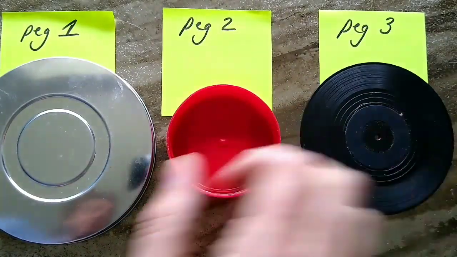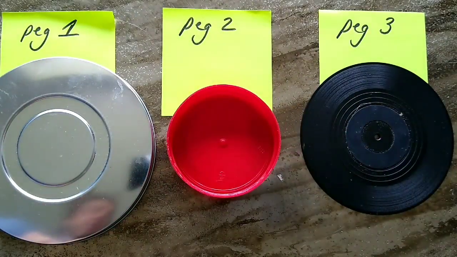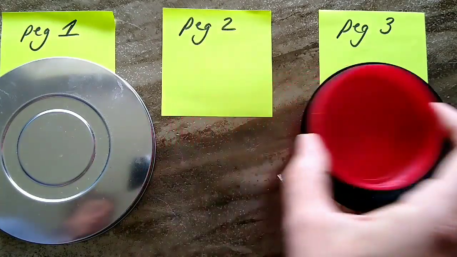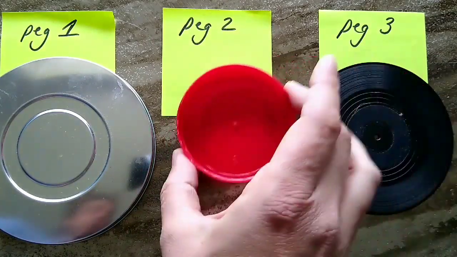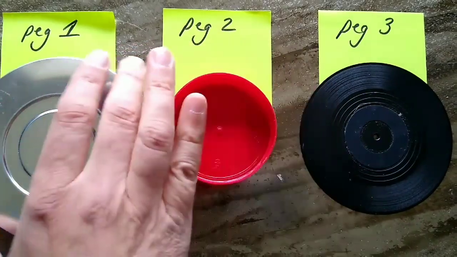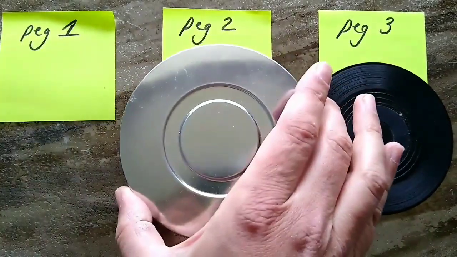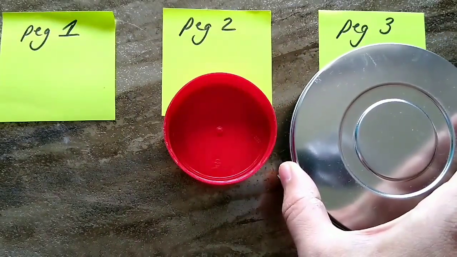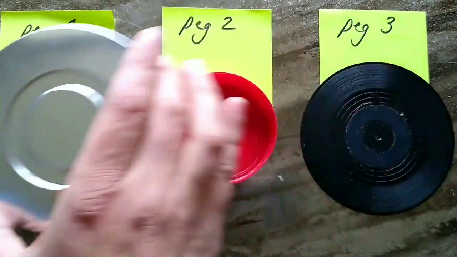So, for example, that's 2 moves, and then that could be a 3rd move, or that could be a 3rd move. But the largest disc can't move on to peg 2, and it can't move on to peg 3. Hope that makes sense.